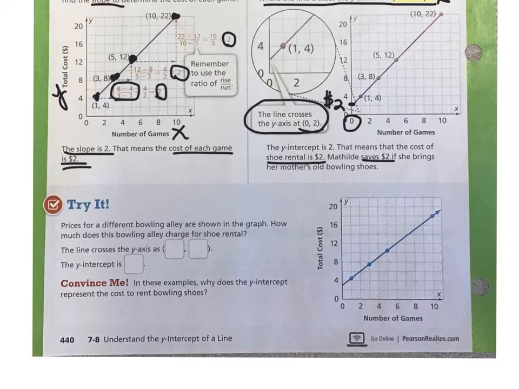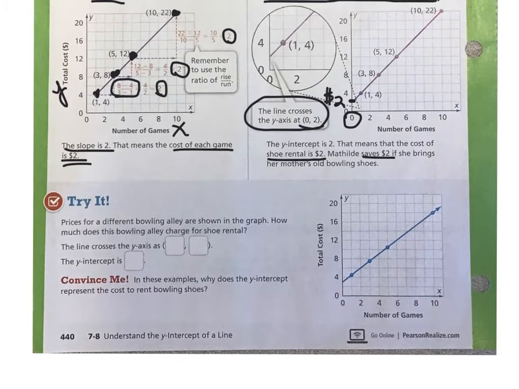Remember, in a problem like this, because there's a shoe rental fee, you have to pay that before you even step foot into the bowling lane to bowl the games. So the $2 fee for shoe rental will be paid at 0 games played, because before you even play a game, you're going to have to rent those shoes.